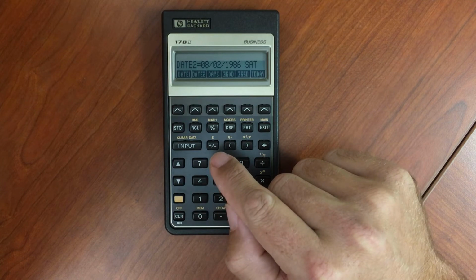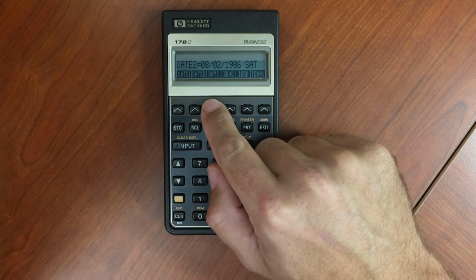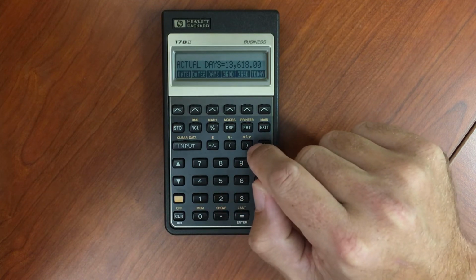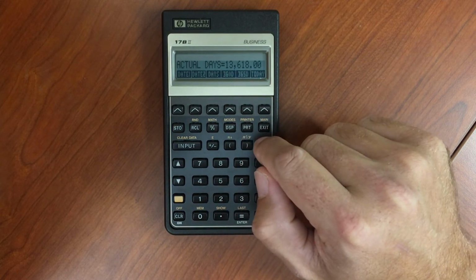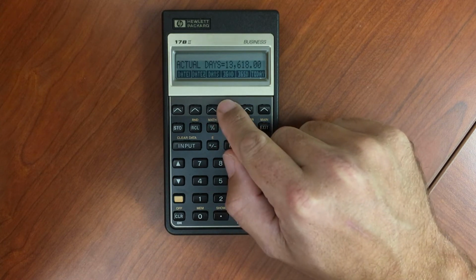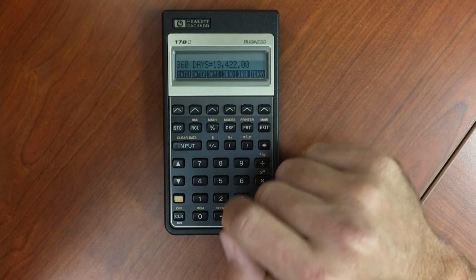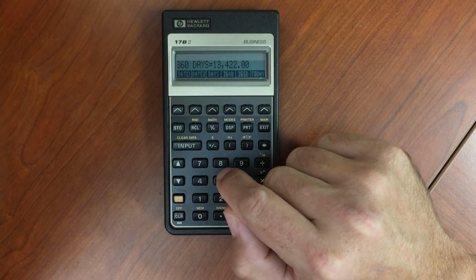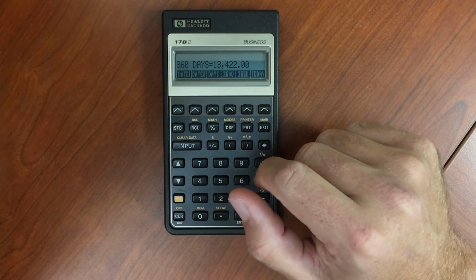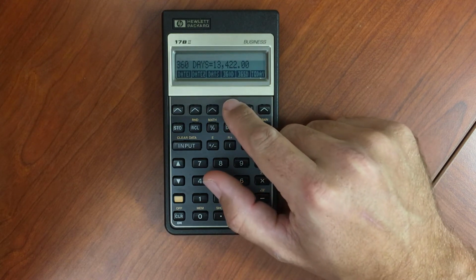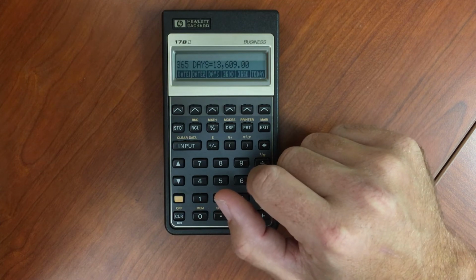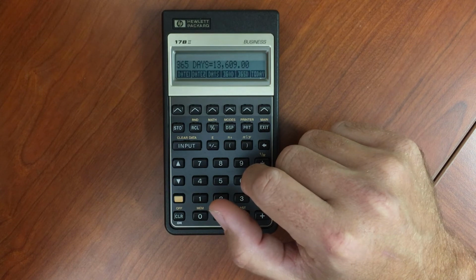And then let's calculate between them. We'll calculate the number of days. So it says the number of days between those two dates is 13,618 days. If we were to calculate it on 360, then it would give us 13,422. So that's a 360-day calendar, or 30-day months. And then lastly, a 365 calendar gives us 13,609 days. And that accounts for the leap years that we have there.